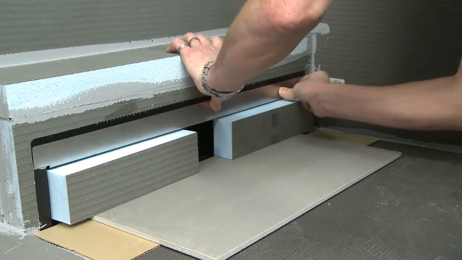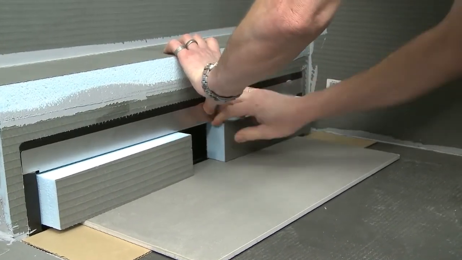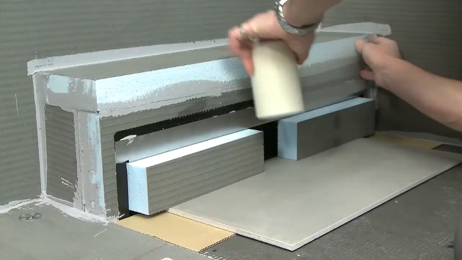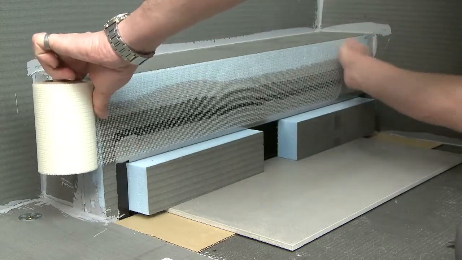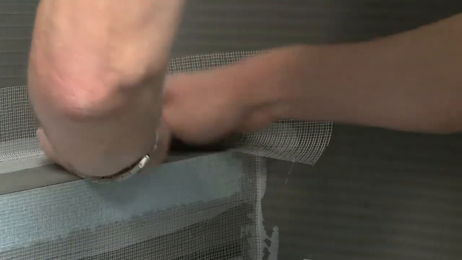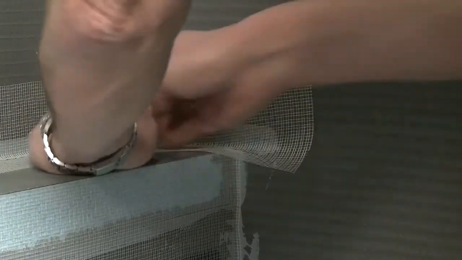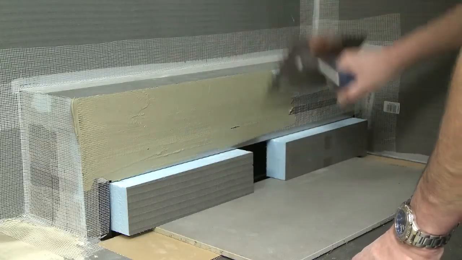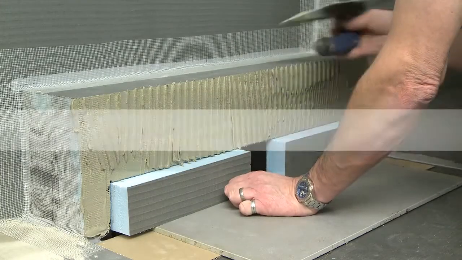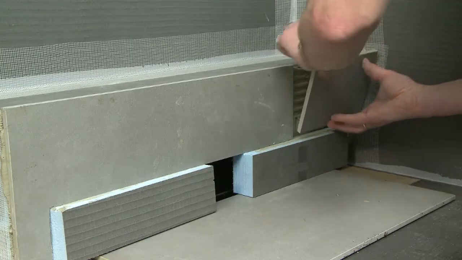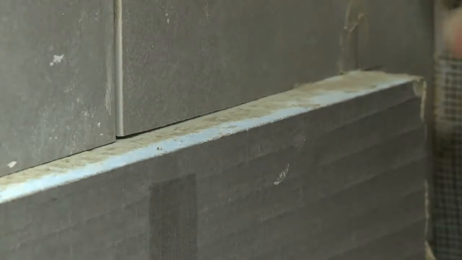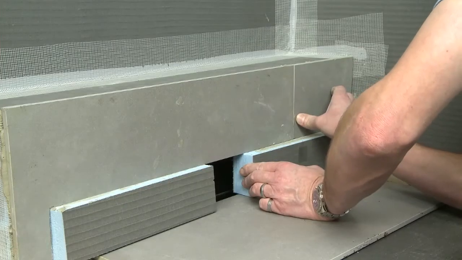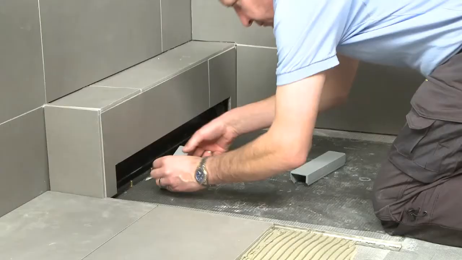Wait until the adhesive has dried, 3 to 4 hours. Then apply VD self-adhesive reinforcement tape to the joints between the building boards and the footrest construction. Draw in the tile adhesive and tile. After tiling the wall, the floor can then also be tiled.